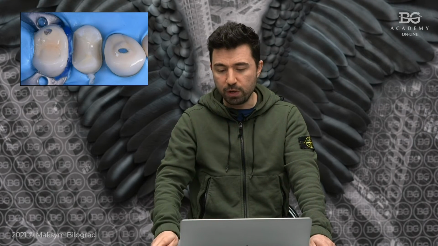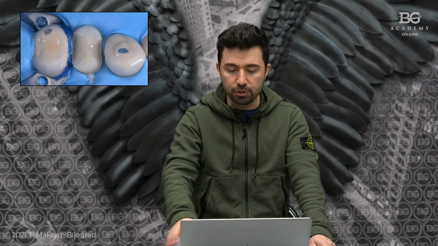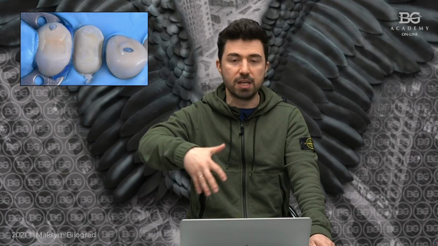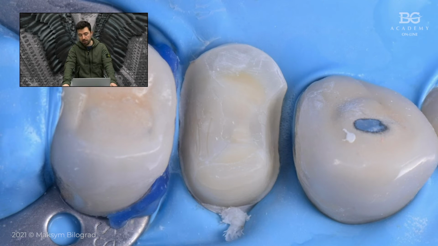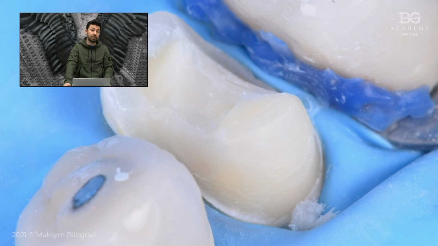Okay, so you see that we finished our build-up, then we made some final touches for the preparation, and we are ready to scan, or we are ready to take an impression for the restoration and to do a provisional restoration, because we have created a silicone index before.